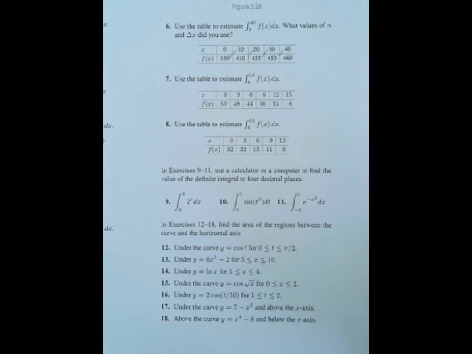It had to do with number 9 here, one of the ones I checked. And it says, use a calculator or a computer to find the value of the definite integral to 4 decimal places. Now I'm pretty sure that there are online integral calculators, right? For example, there's a website called Wolfram Alpha that will do it for you.